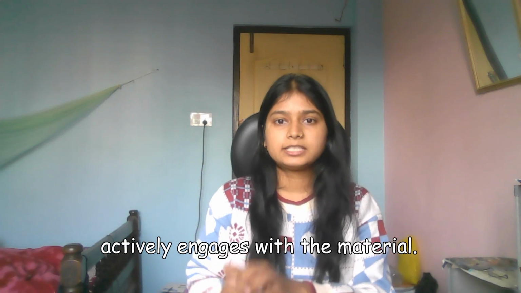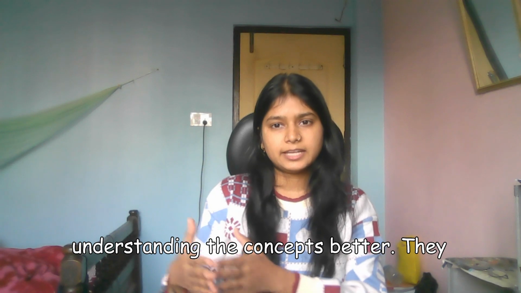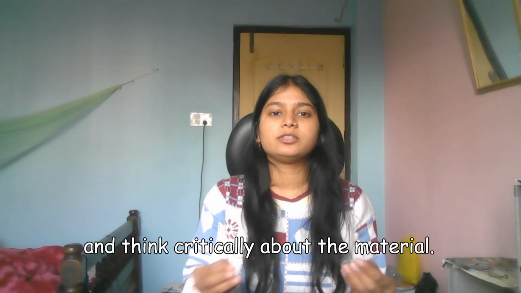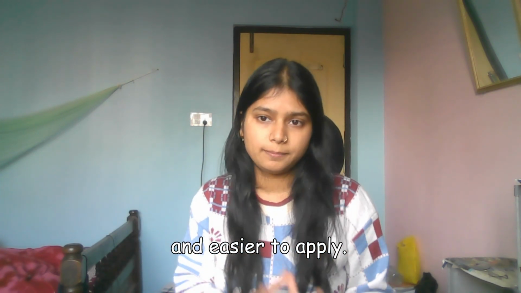They just go through the entire material instead of actually learning anything. Now, the topper, on the other hand, actively engages with the material. Instead of just reading, they focus on understanding the concepts better. They make connections between different topics and think critically about the material. This makes the information more memorable and easier to apply.